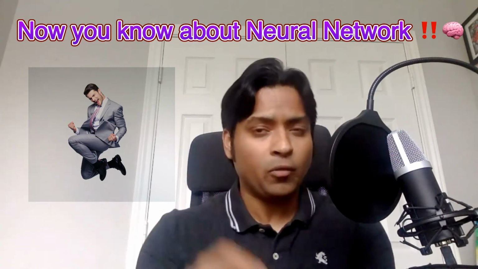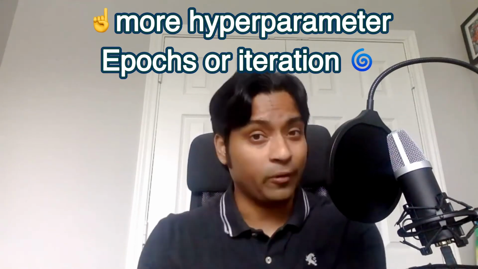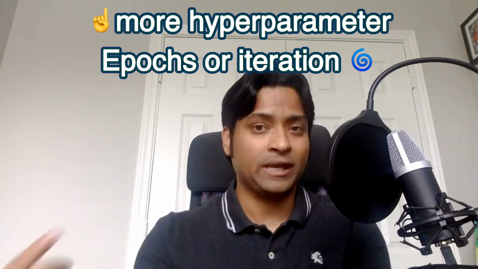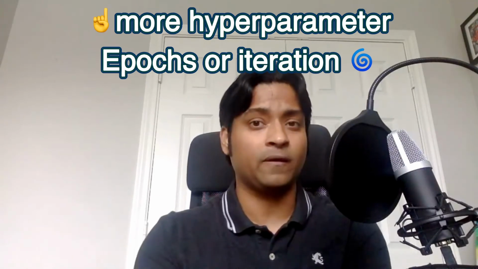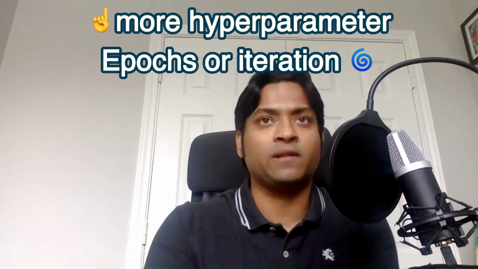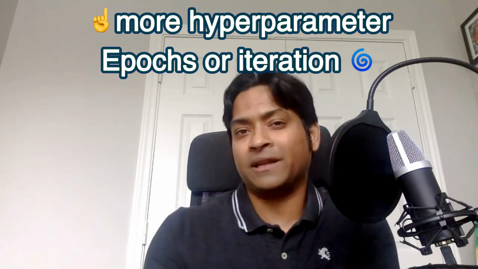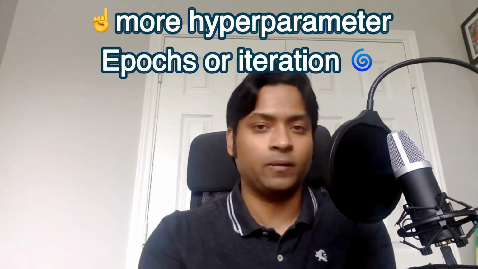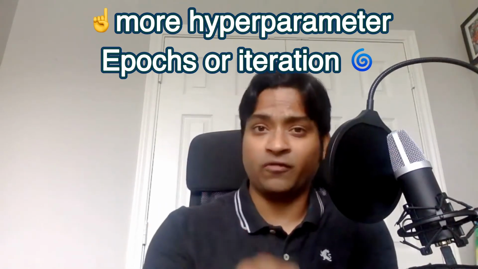There's one more hyperparameter that I need to share, called epochs or iterations, because you need to train your neural network for a certain number of iterations to get better results. Finding the epoch or iteration count is also a very good approach, because in some cases models perform better with a smaller number of epochs, but in other cases you may have to go for a larger number to get better accuracy. So epochs or iterations are also very important hyperparameters, so don't forget about that.